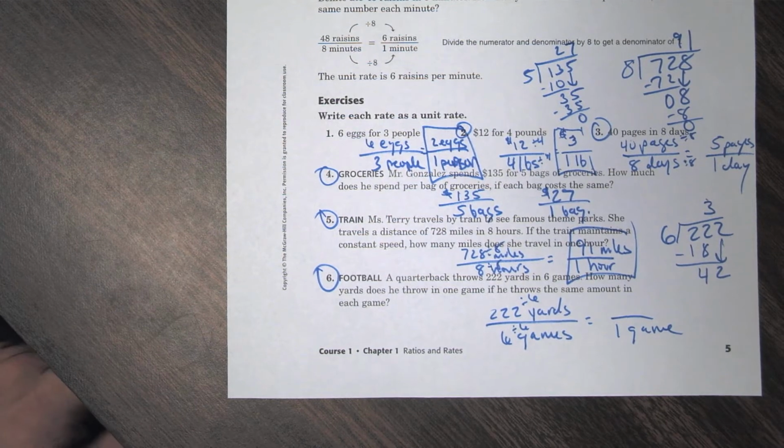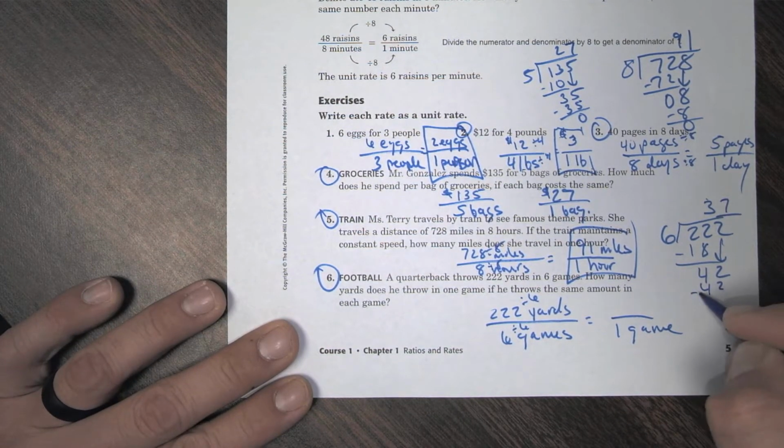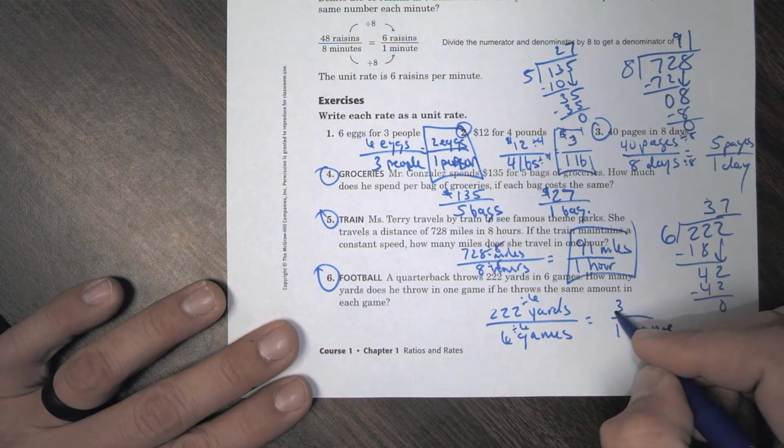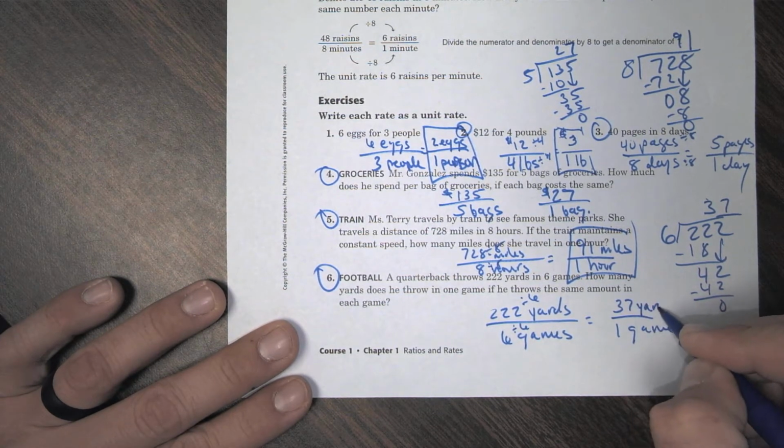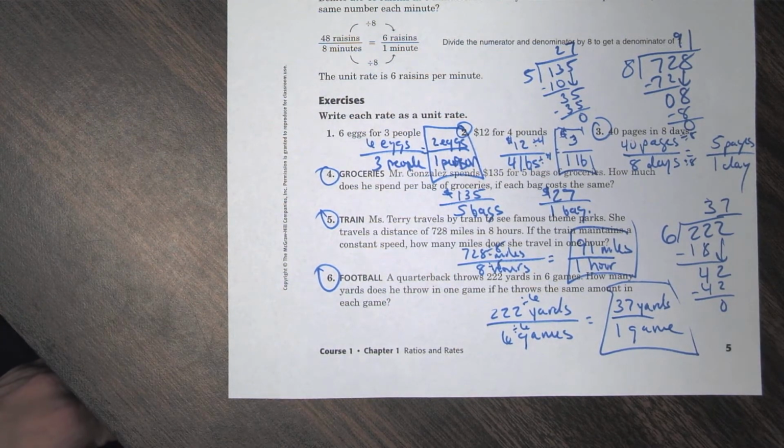It goes into 7 times. 7. And you could also make it even harder on No. 5. Quit talking. You bring the yellow. Okay, so you get 37 yards per game. So that quarterback threw 37 yards per game. That's the unit rate. Okay?